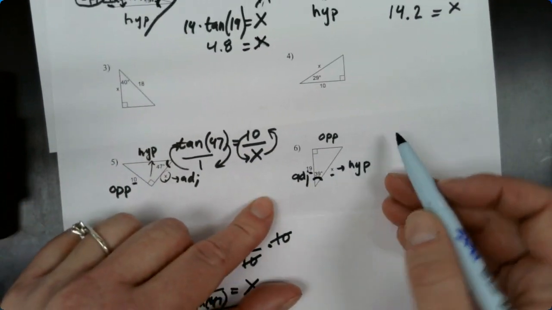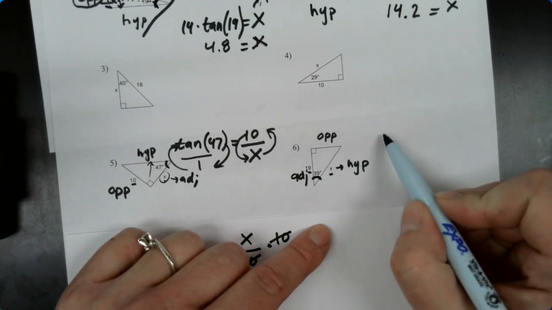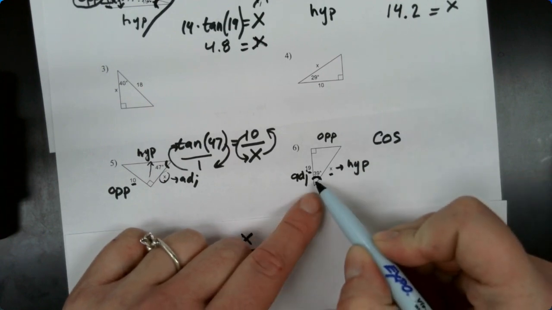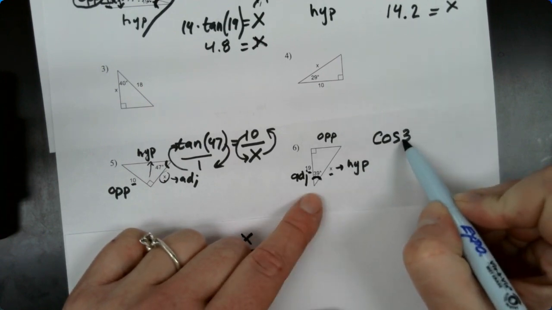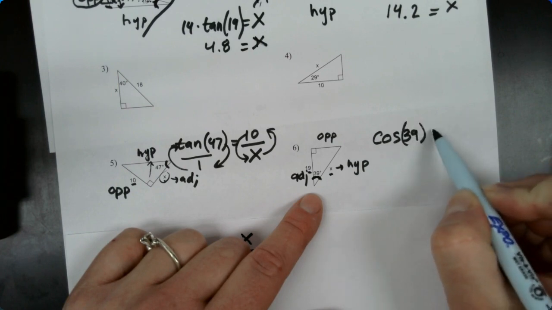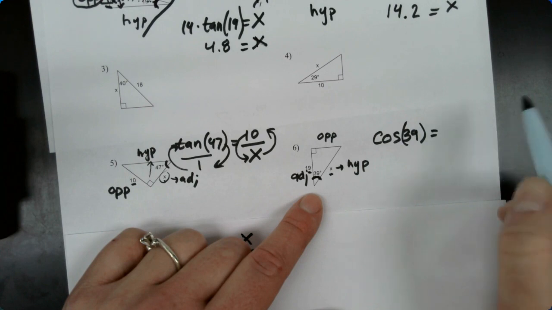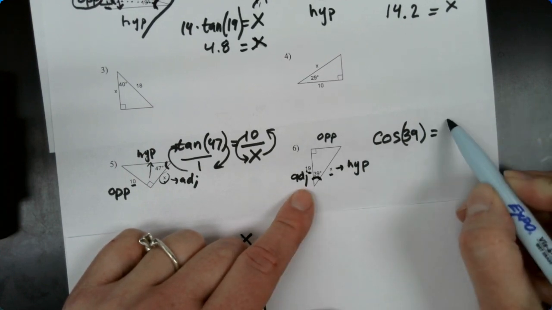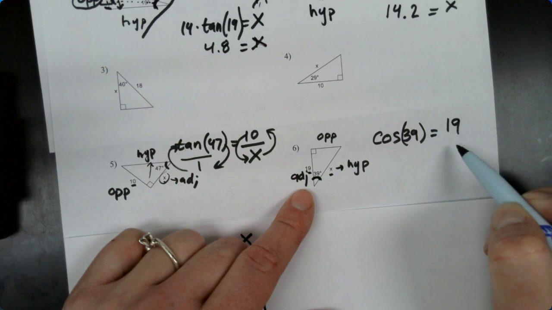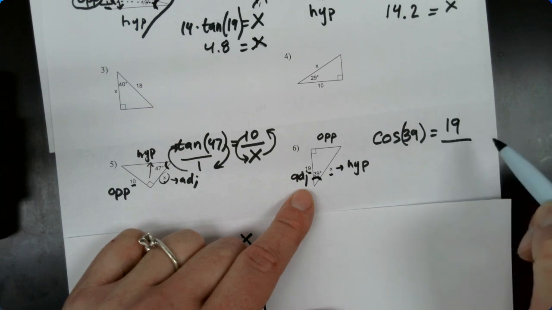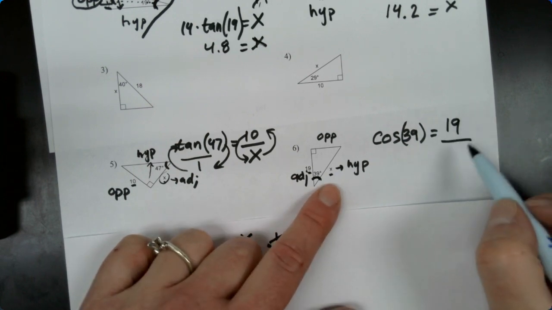So we have cosine of our angle, which is 39, equals the adjacent, which is 19, over our hypotenuse.